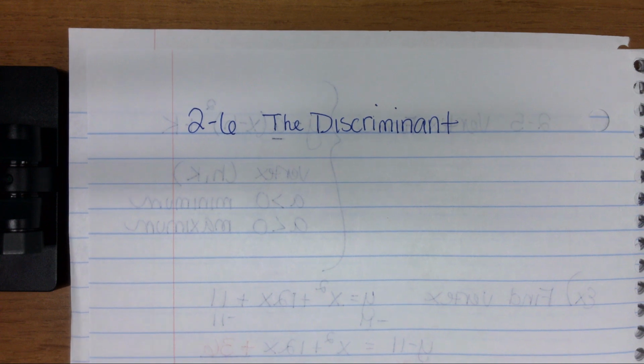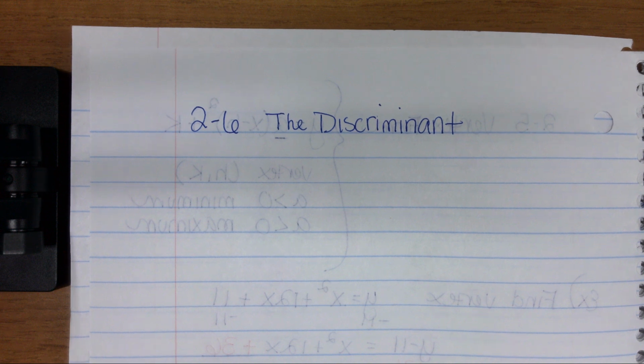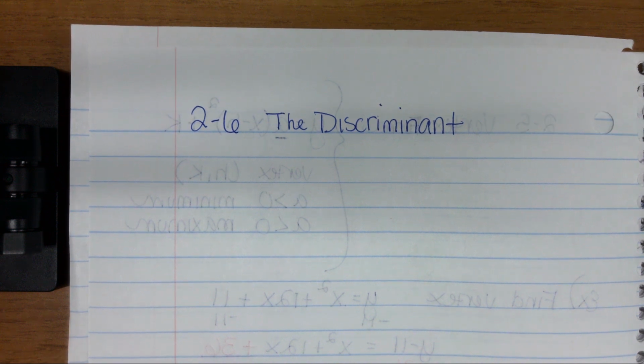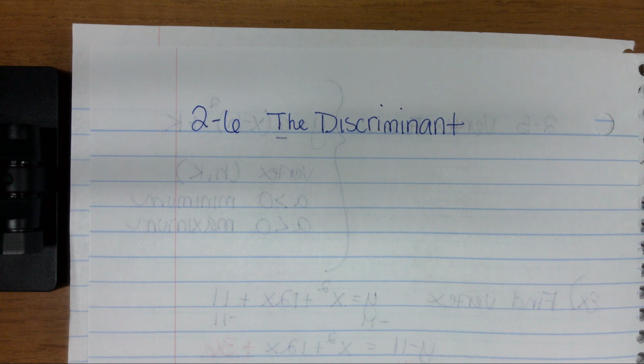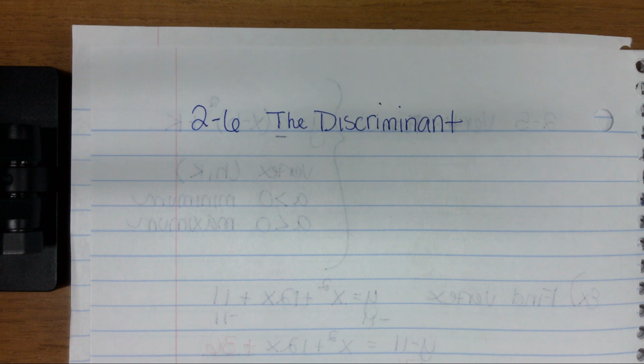And so I'm going to show you what the discriminant is, and then I'm going to show you what that means, and then we're going to talk about how you can just not do the whole quadratic formula, but you could just do that one little part, and it tells you about the answers that you're going to get. And sometimes I just want to know if an answer exists. I don't want you to do the whole quadratic formula to do that.